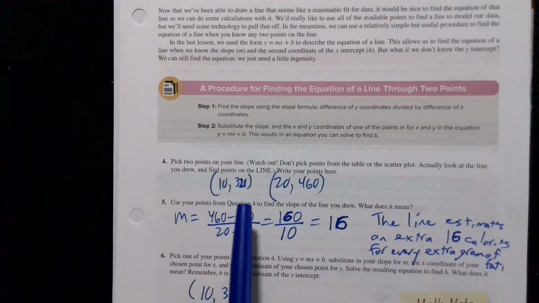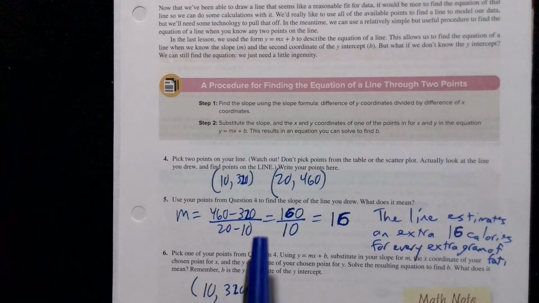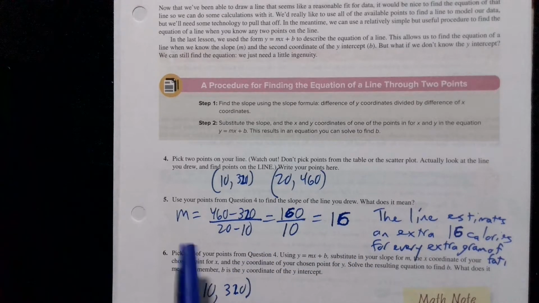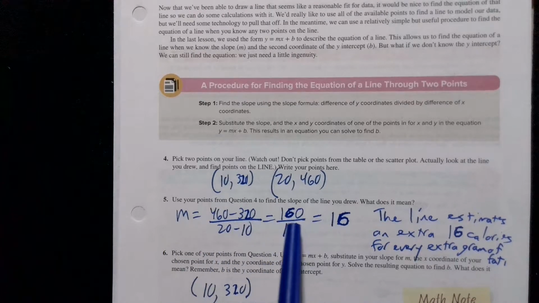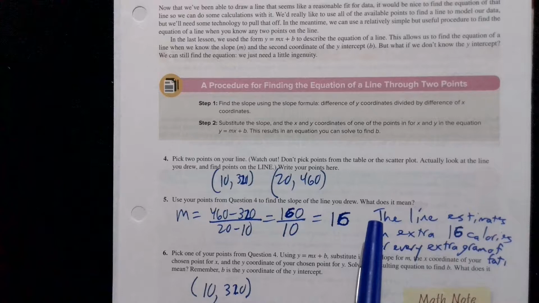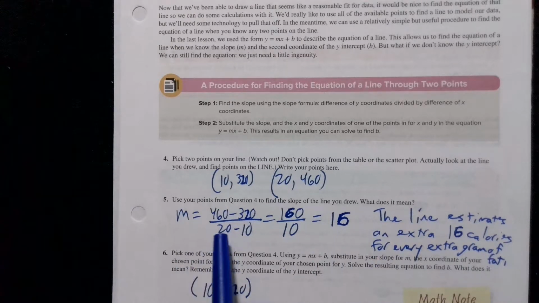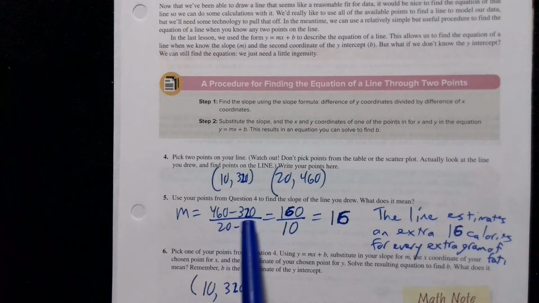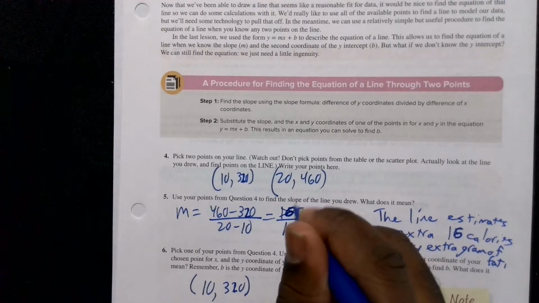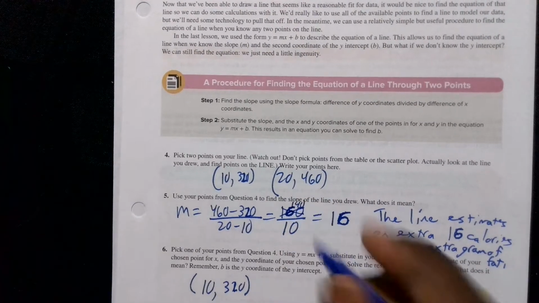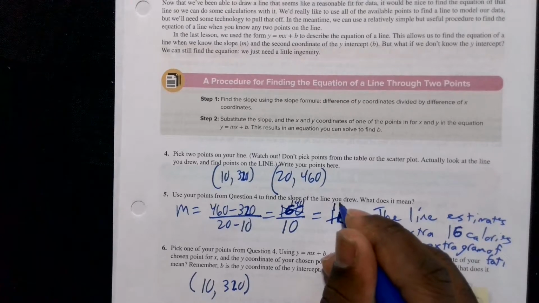Now I will tell you this, I did record this video earlier, but I made an error, so I'm re-recording this video. Okay, for number 5, it says use your points from question 4 to find the slope of the line you drew. What does it mean? Okay, the slope, you would take the difference of the y values, 460 minus 320, which is actually 140. So this would actually be 14.